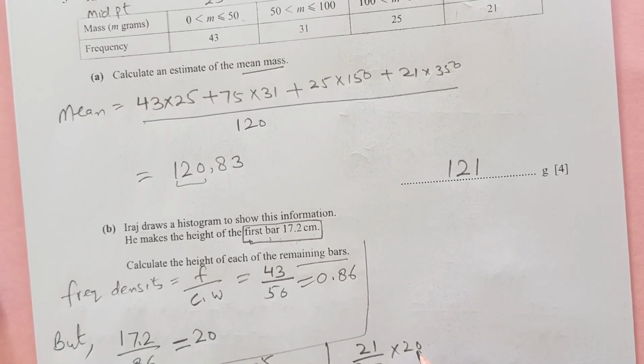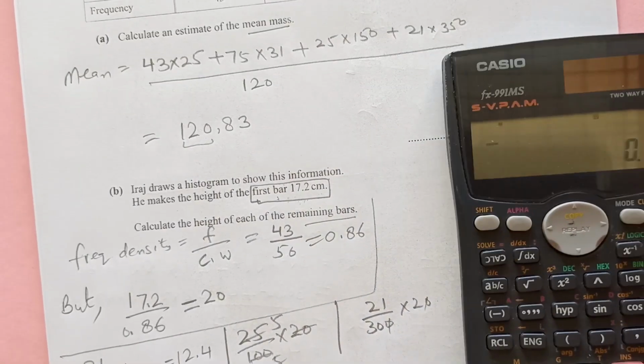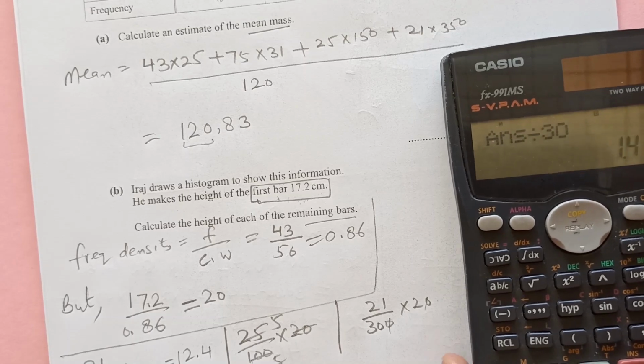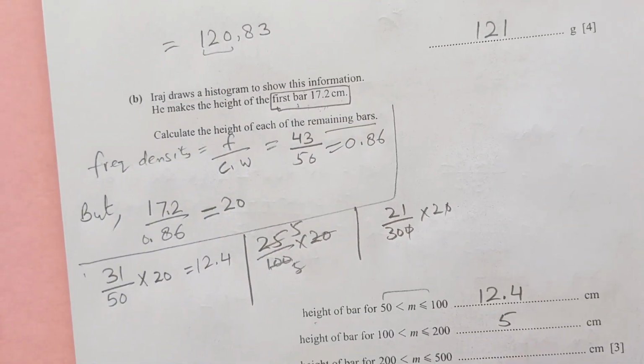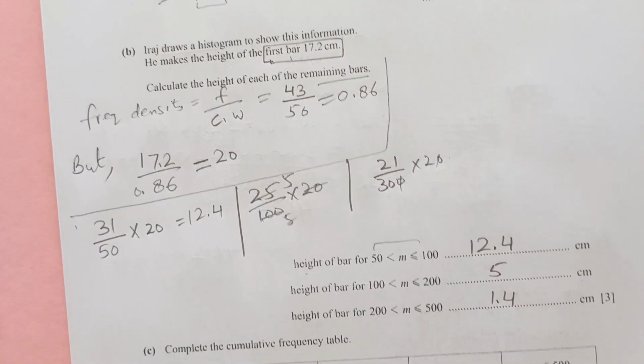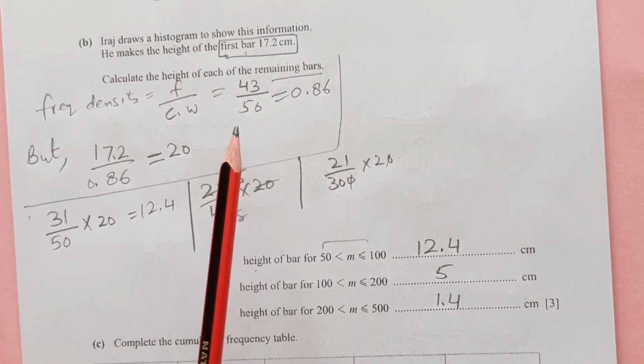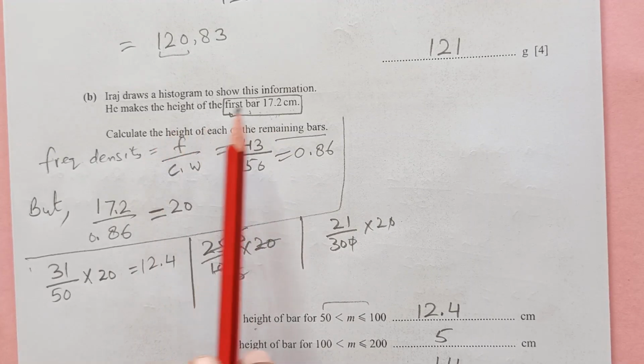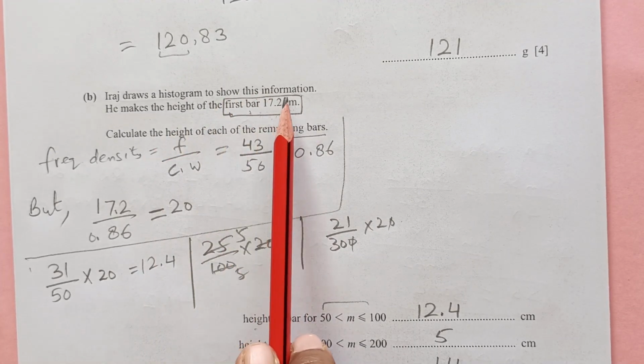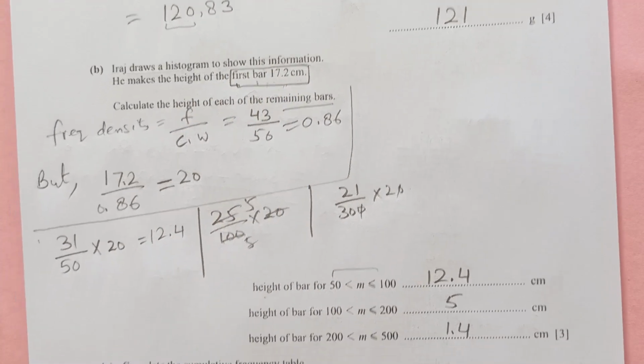So this is 21 times 2 divided by 30, which is 1.4. I hope you guys understood. We need to find out the scale factor that we are using for the height from the given bar height, which is the first one, right?